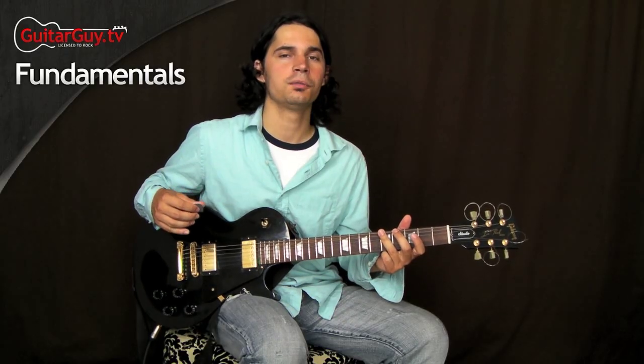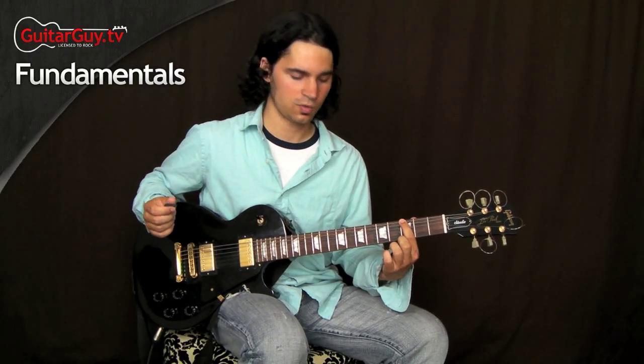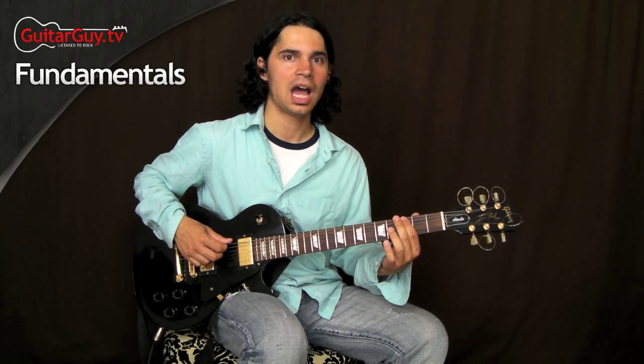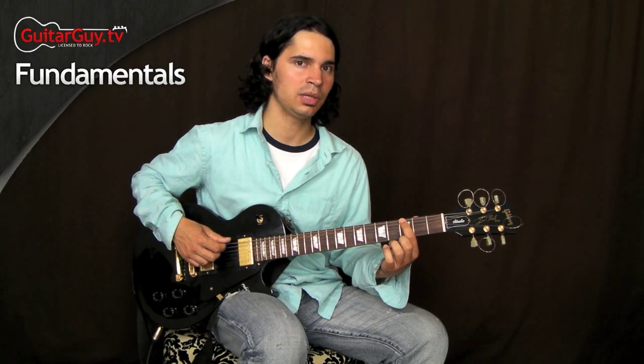If I was to go from G to B chromatically, here's my G note, and here is my B note on the 7th fret. I would play semitones starting at the G note until I get to the B note.